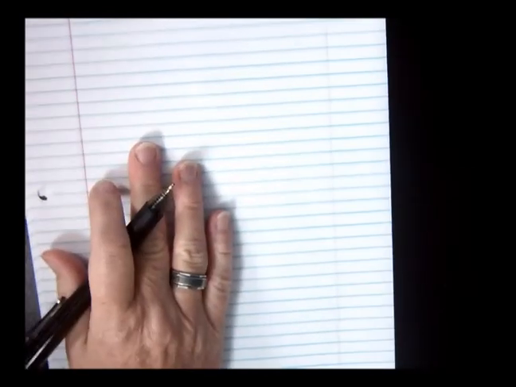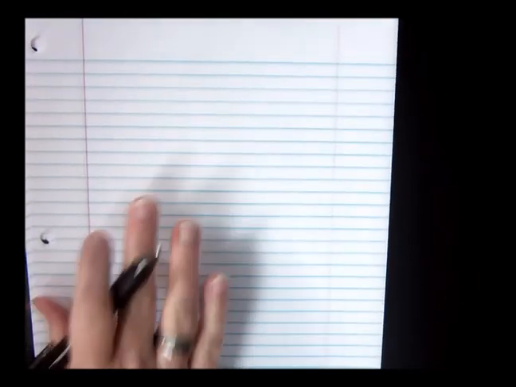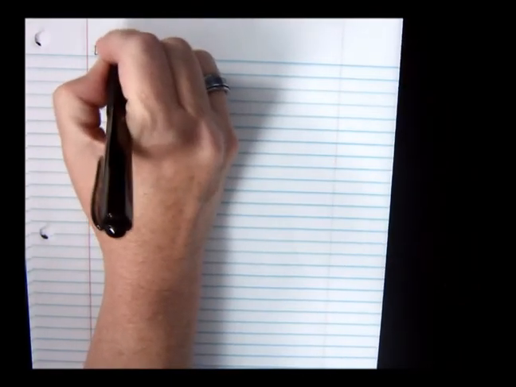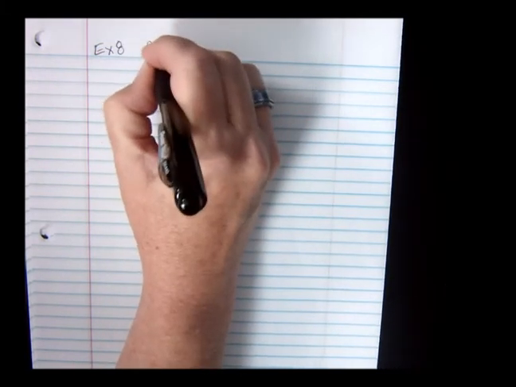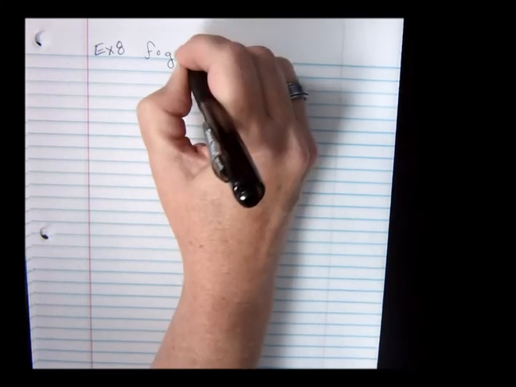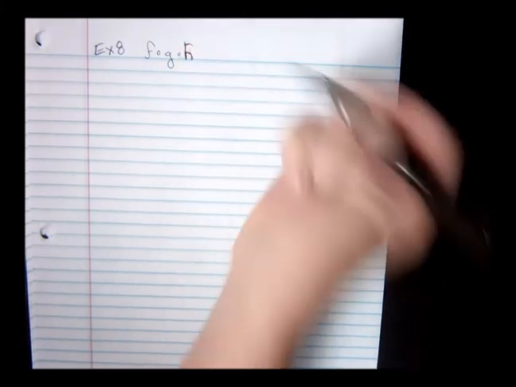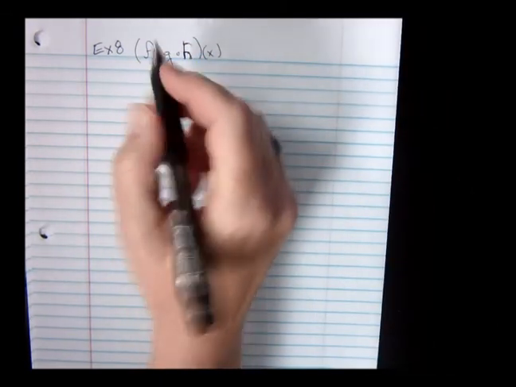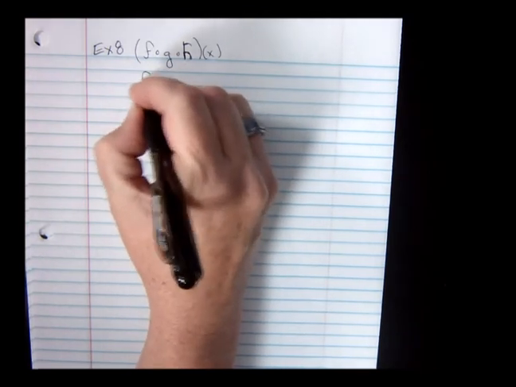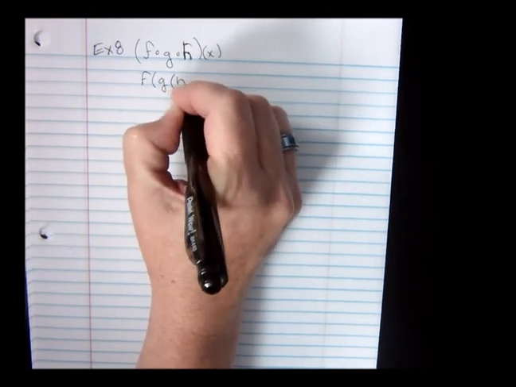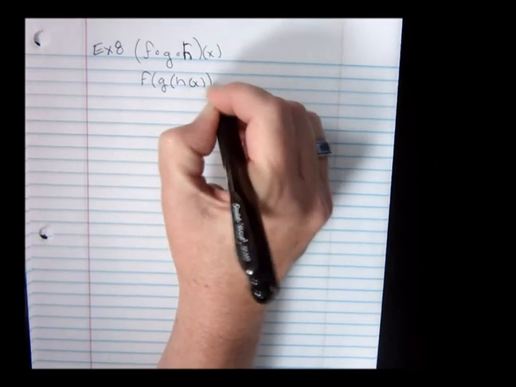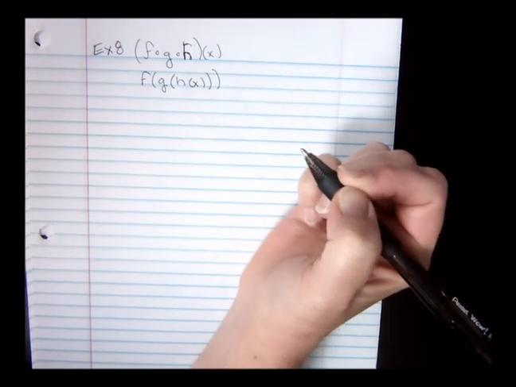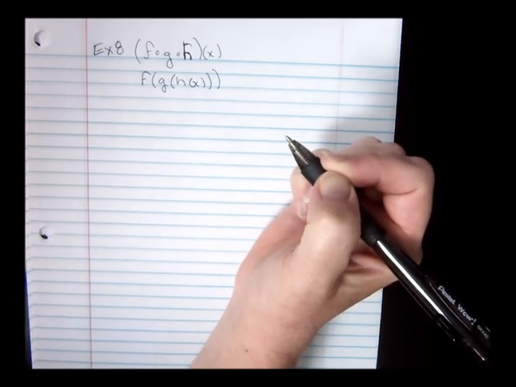Okay, that's example 7. Let's do example 8. A couple more examples. We're almost there. Here I have f of g of h. Okay, f of g of h. See why I don't like writing with pens? All right, and then this is to the x. What does this look like? Okay, this looks like f of g of h of x. Big mess. Okay, so you start on the inside and work your way out.